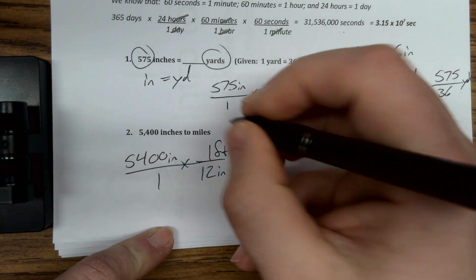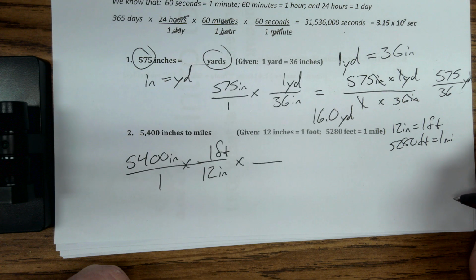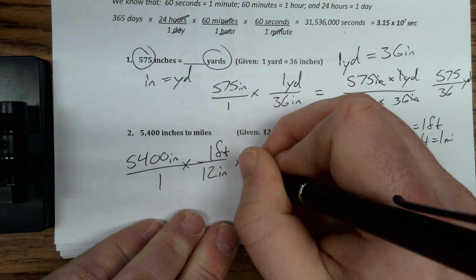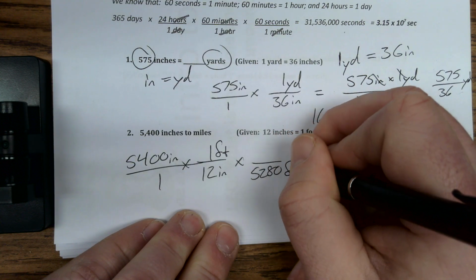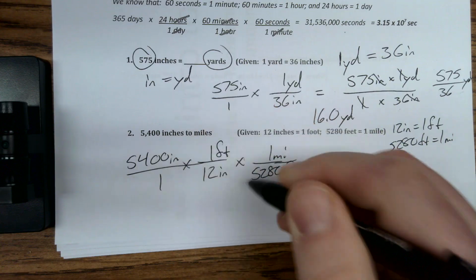What's going to be in my denominator? The feet or mile? Not mile. The feet. 5,280 feet equal 1 mile. Because remember, I want these units to cancel each other out.